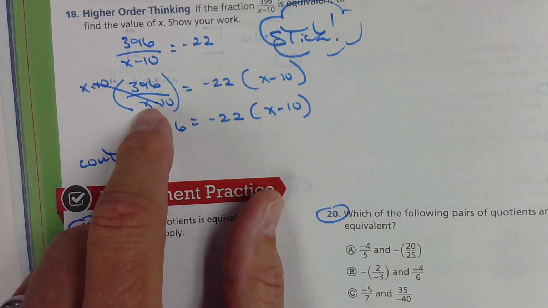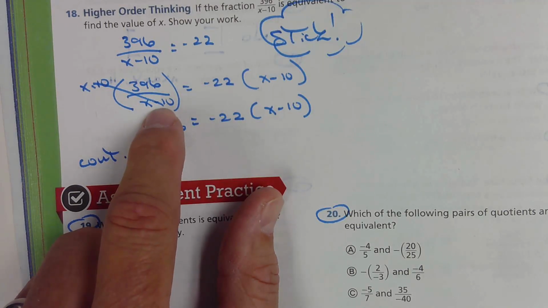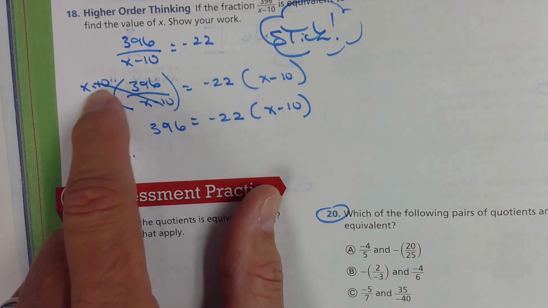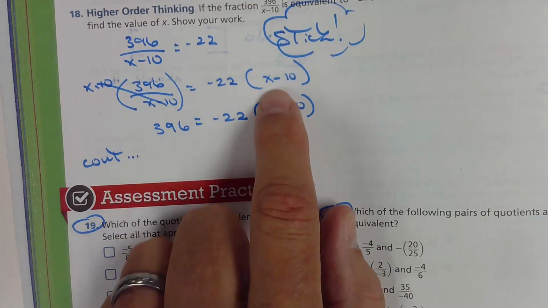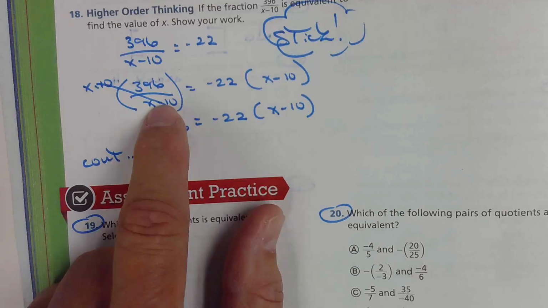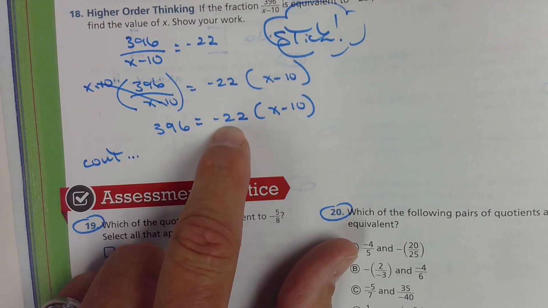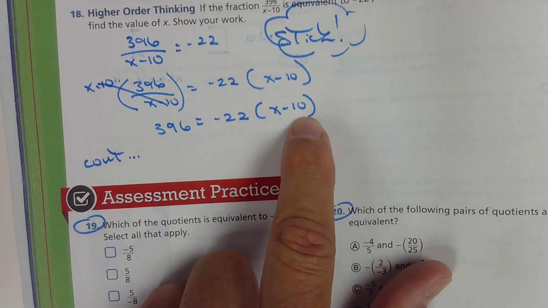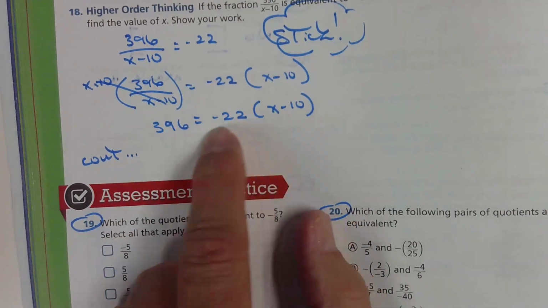So I put 396 over x minus 10 in parentheses, and I multiplied both sides by x minus 10. The next step, these cancel out, and I end up with 396 equals a negative 22 times x minus 10. Then I just put continued. So see if you can solve it from there.